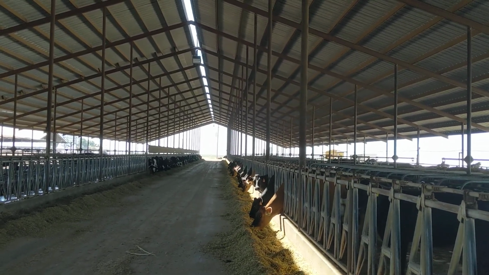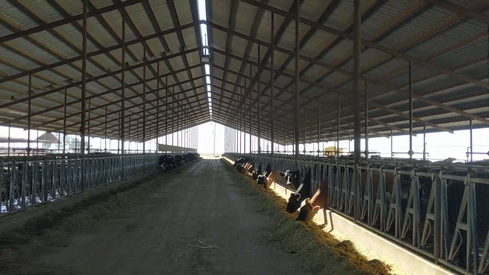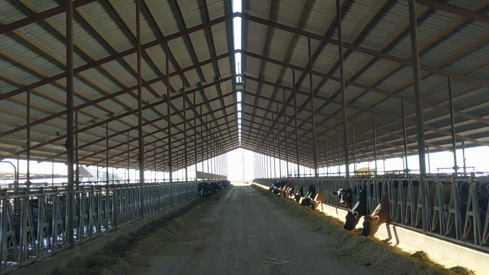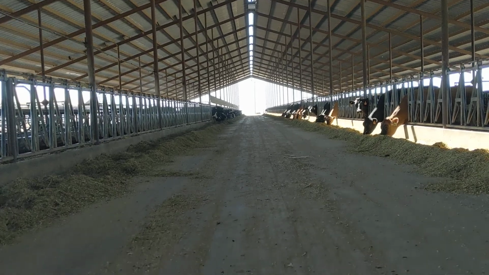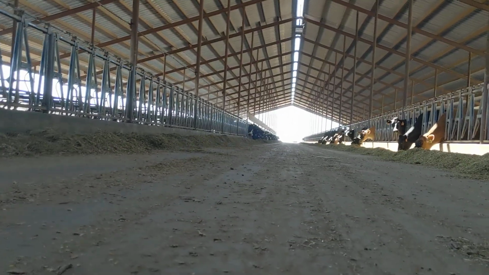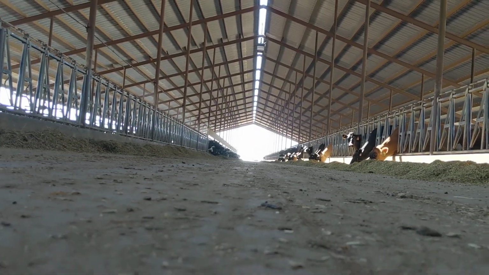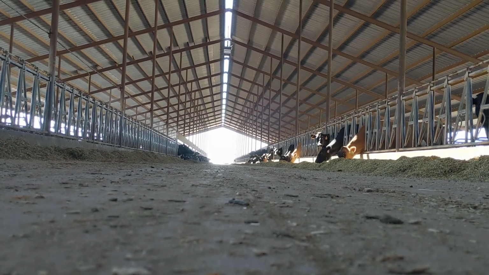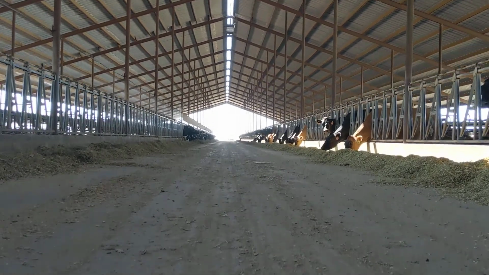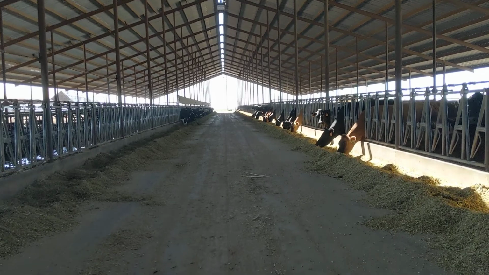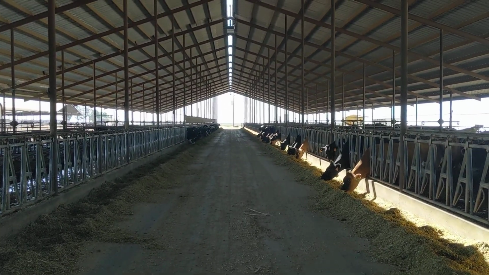Convergence and compression. The same thing applies to stuff on the ground. If you lower your camera to the ground, it does the same effect on the ground. And I will lift it up over my head. You will see more detail on the ground.